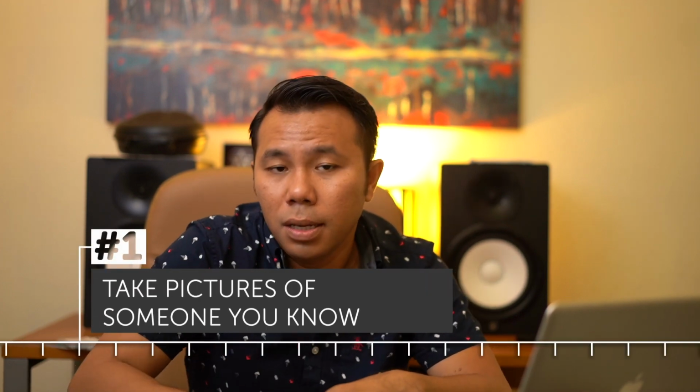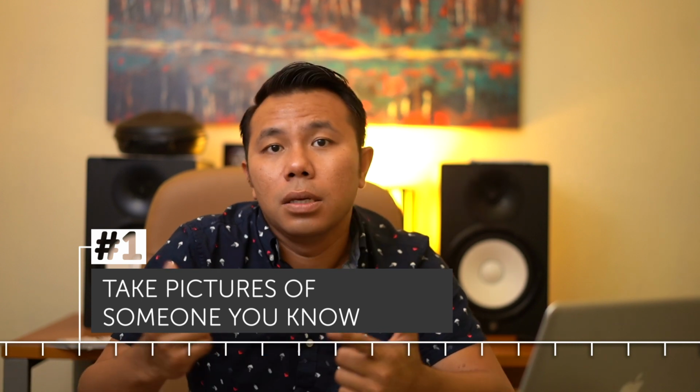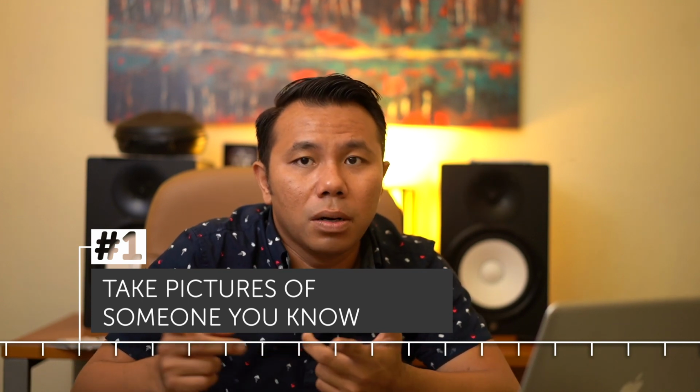Now, my first tip to get a model for free is to actually take a picture of someone you know personally. This someone could be your family, your relatives, your coworkers, your acquaintances, friends, best friends, or just anyone that you happen to know close enough for them to be willing to have you take their pictures.